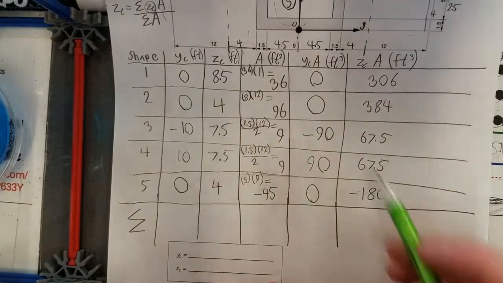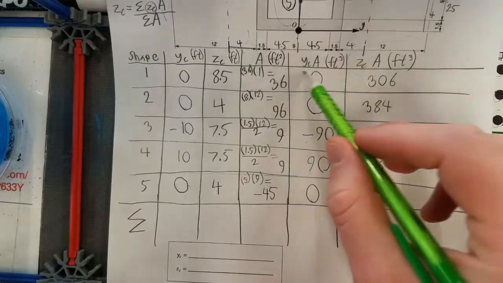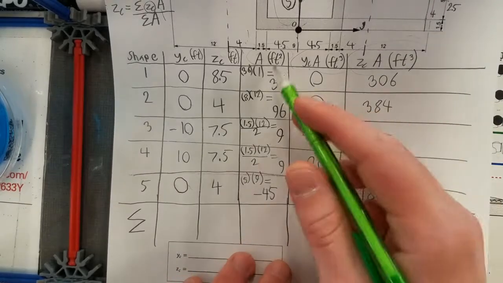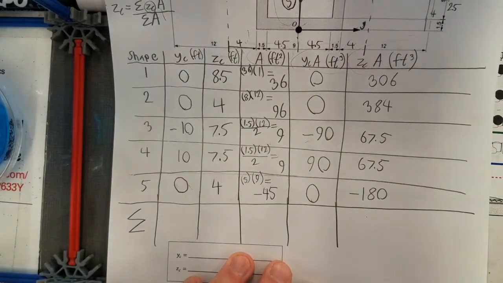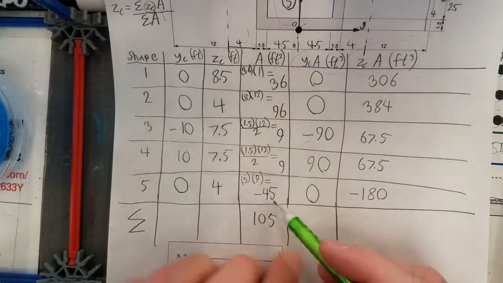So that means that out of all of our columns, we need to sum the areas, and then we need to sum what these centroids are in order to find our overall centroids. And so summing the area, we get 105 for the sum of the area.